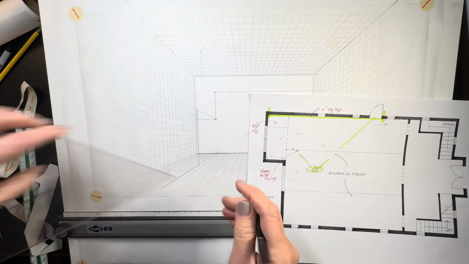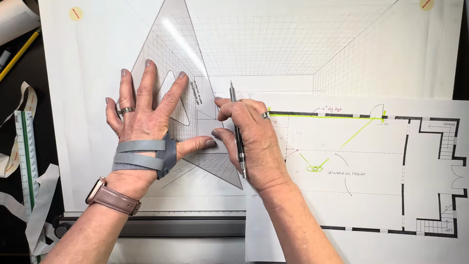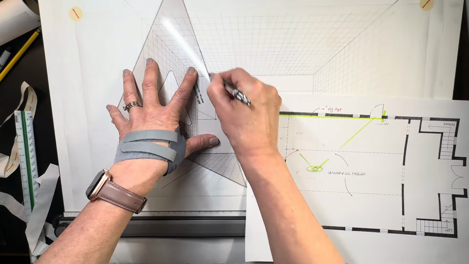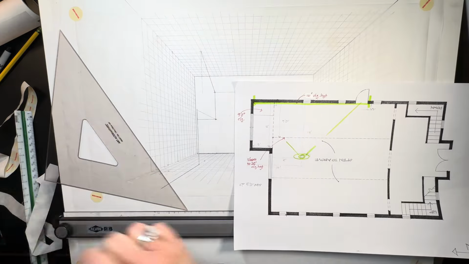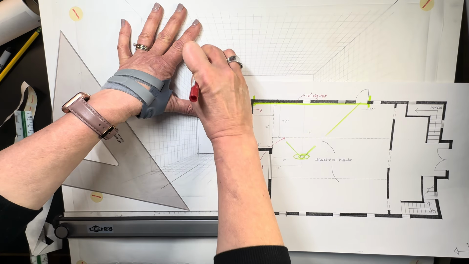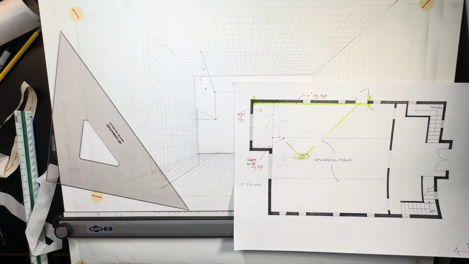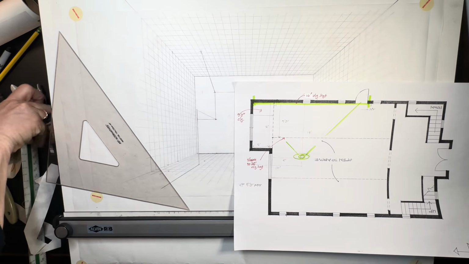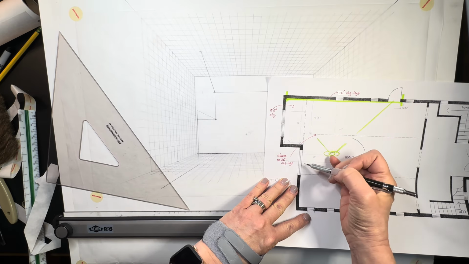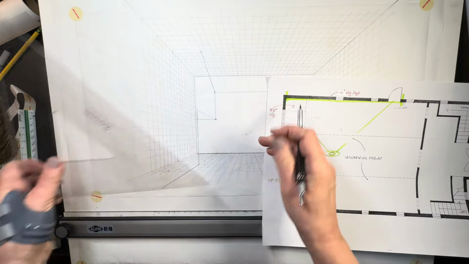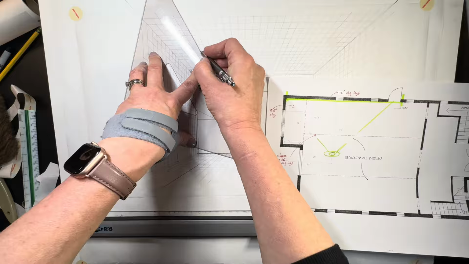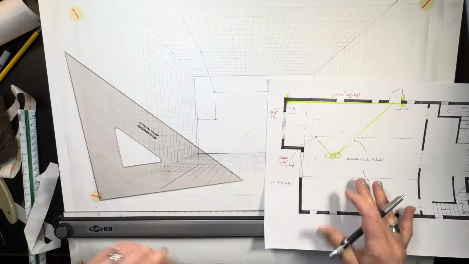And what happens is you connect your 16 foot to your 20 foot mark. And then erase this one line here. Because then this is level with the floor and perpendicular to the wall, I can now take this point from the VP and I can come up. And now that's my 20 foot.